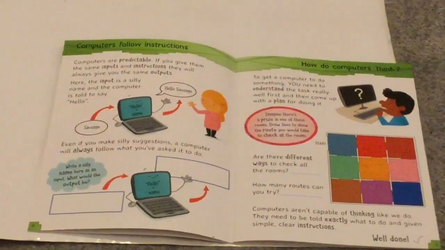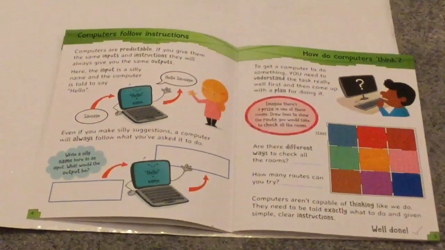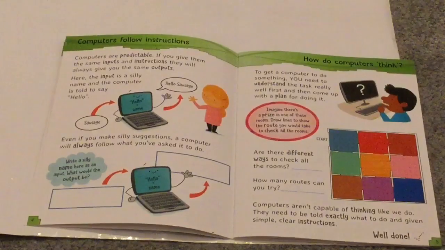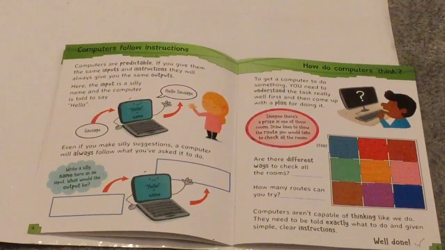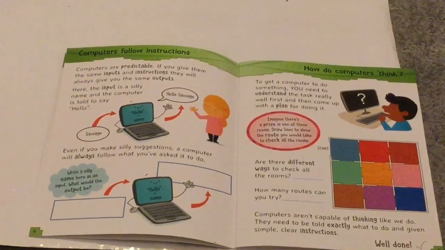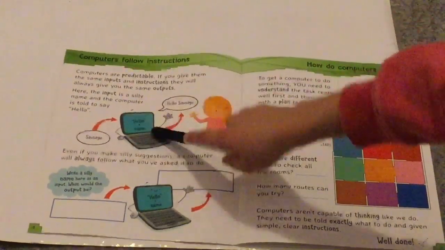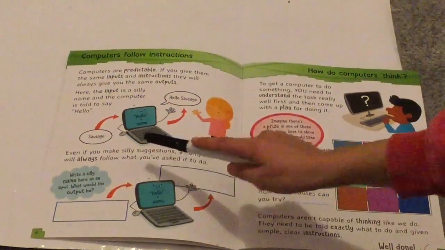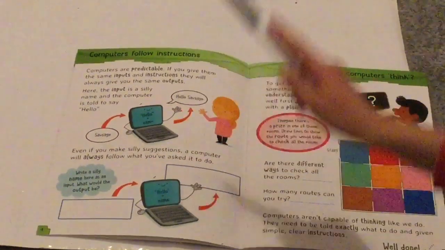Okay. So, computers follow instructions. That's the first headline. Computers are predictable. If you give them the same inputs and instructions, they will always give you the same outputs. Here the input is a silly name and the computer is told to say hello. So the silly name is Sausage, and he's told to say hello. And the name is Sausage, so he says, hello, Sausage. Even if you make silly suggestions, a computer will always follow what you've asked it to do.